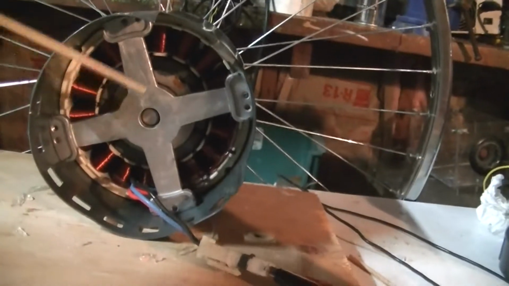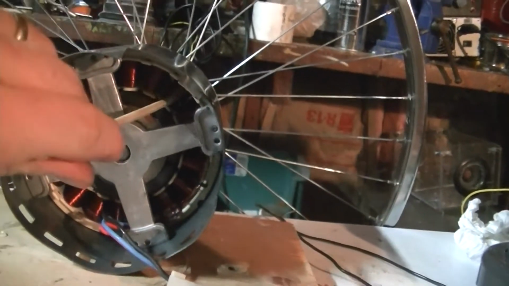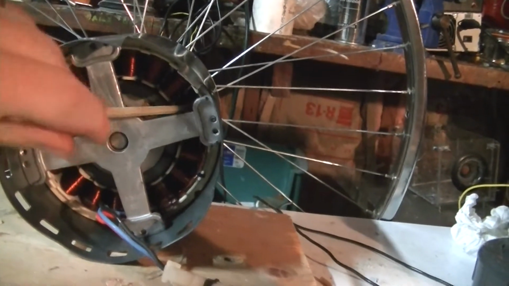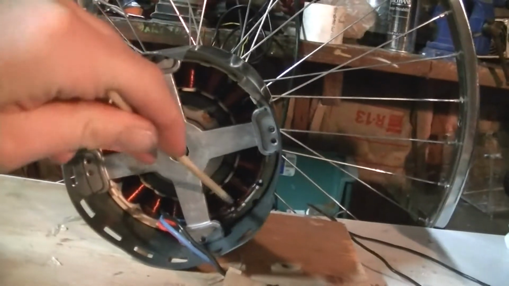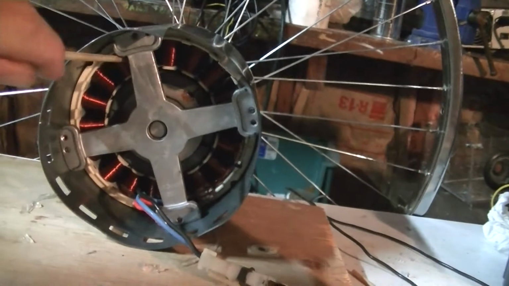So now I'll show you a couple. Alright, this is for Jeremy. I believe there's 18 sections here, but let's count them. 1, 2, 3, 4, 5, 6, 7, 8, 9, 10, 11, 12, 13, 14, 15, 16, 17, 18. Yeah.